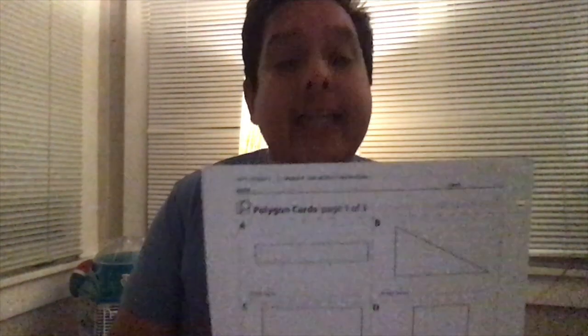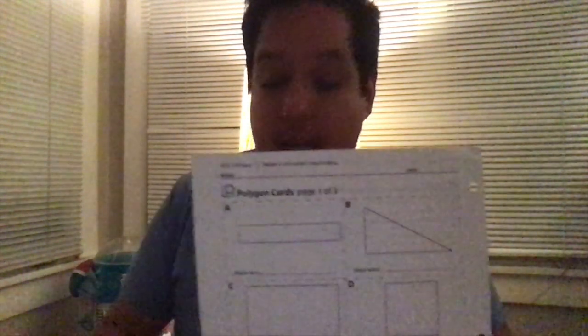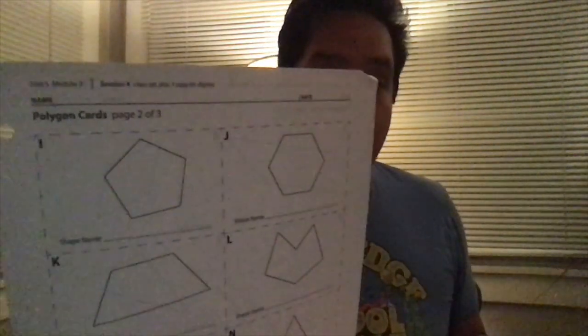All right. So great. You should have all of your supplies in front of you. The printout that I emailed this morning should say Polygon cards at the top. And as you'll see, there are 3 pages. So 1, 2, and 3. All right. So we're going to need these cards. We're not cutting them out yet. A lot of us love to get crazy, but we're not going to do that quite yet. Let's make sure that we're following directions.